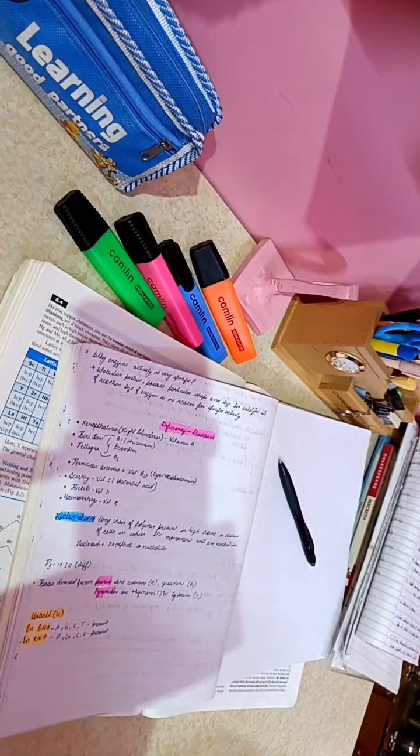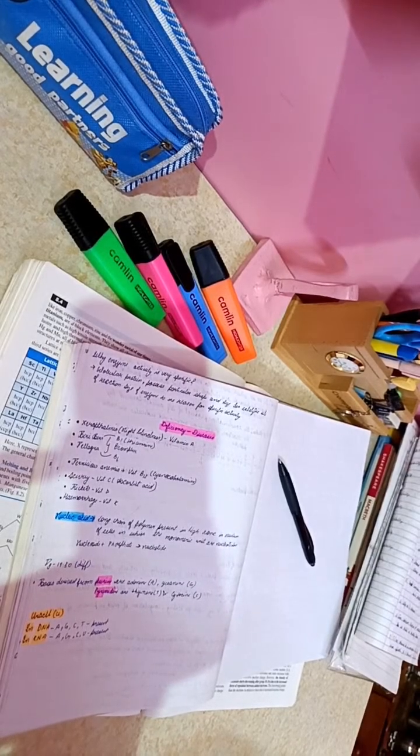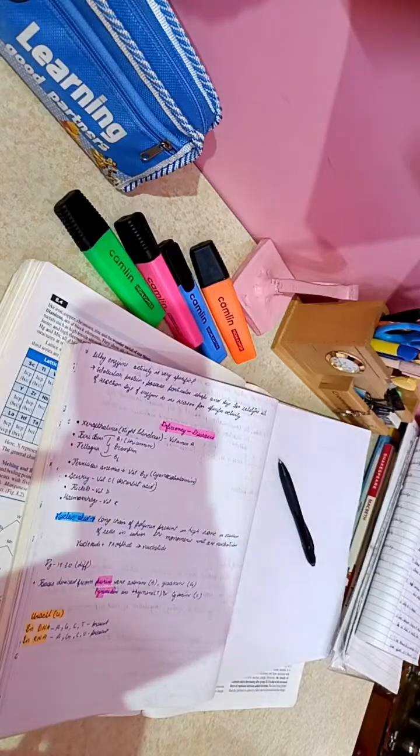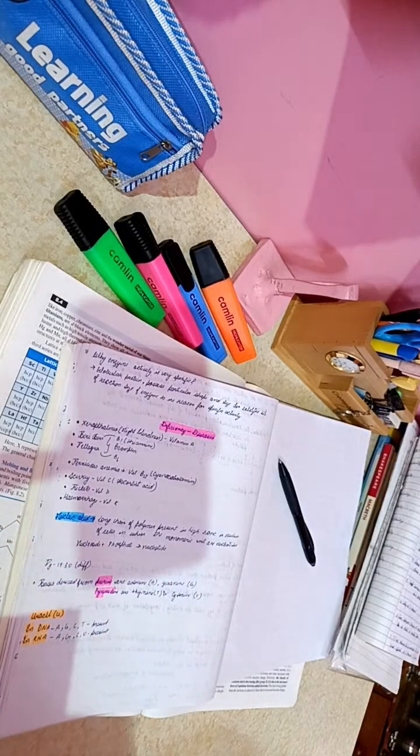In DNA, AGCT is present, and in RNA, AGCU is present.